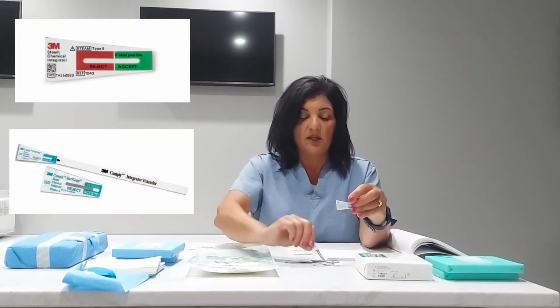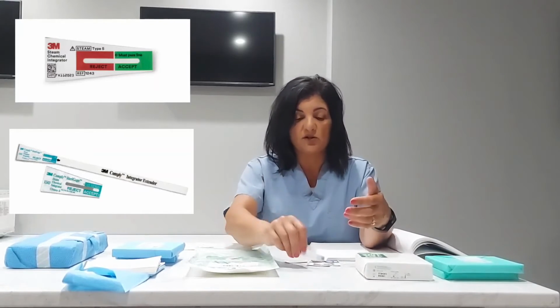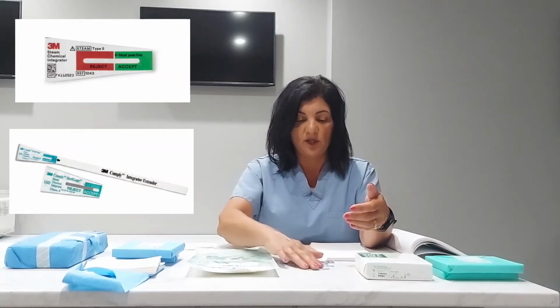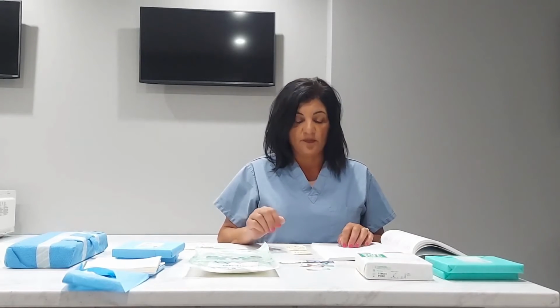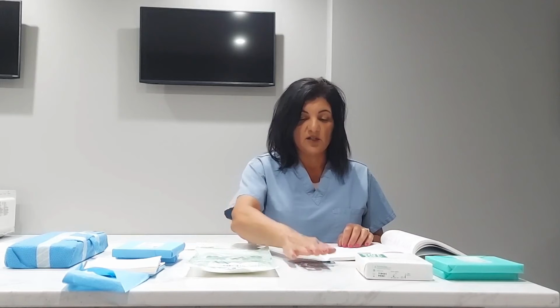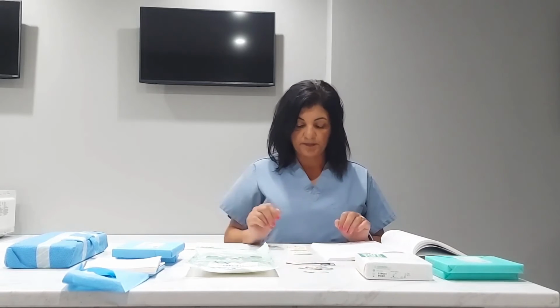And again, whatever your facility uses, these are just some examples that I had to show you. So those are equal to or exceed the requirements for a biological. So these are pretty much the industry standard as your type 5s.